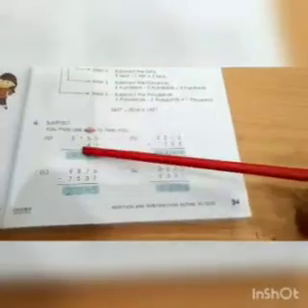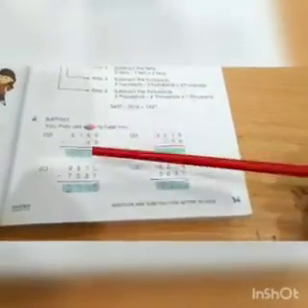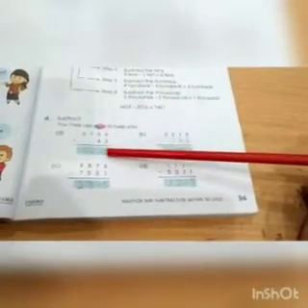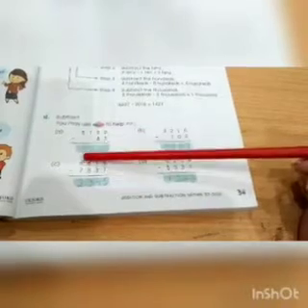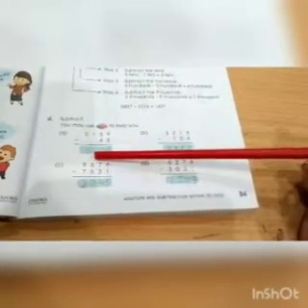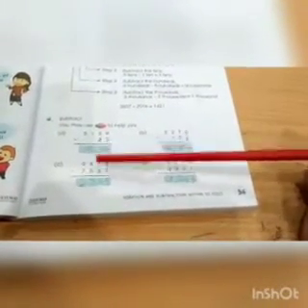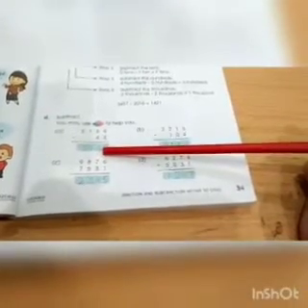Part A, 5159 minus 43. 9 minus 3 equal to 6, 5 minus 4 equal to 1, 1 and 5. The difference is 5116.